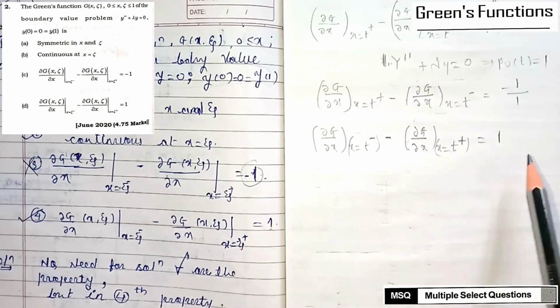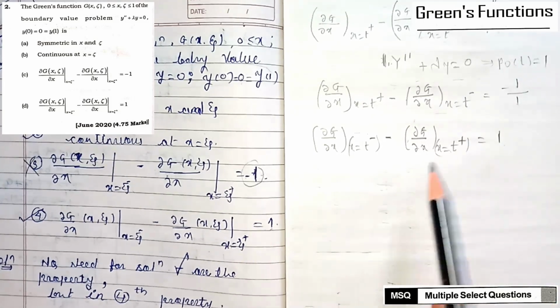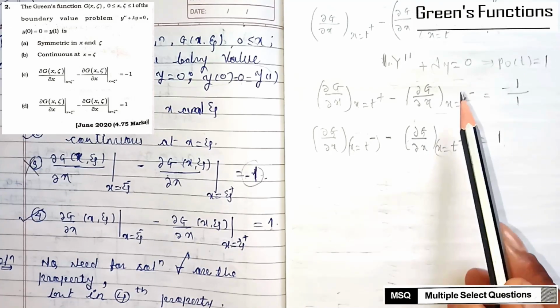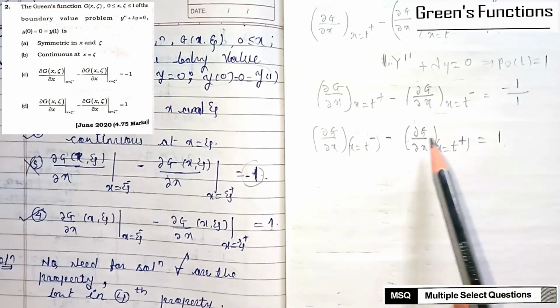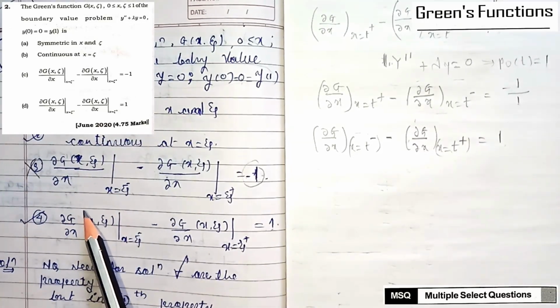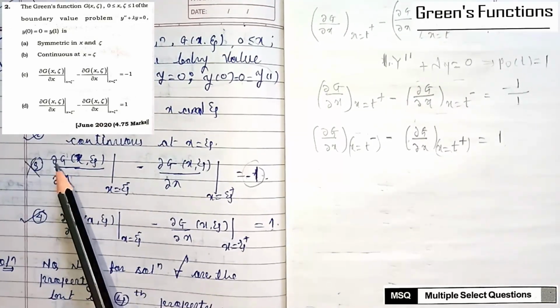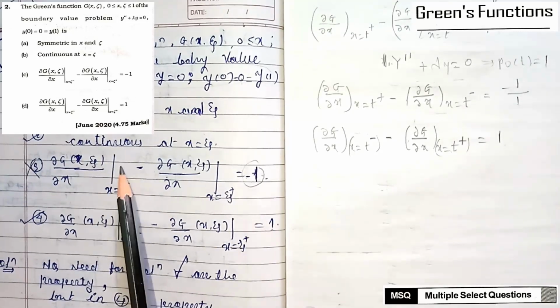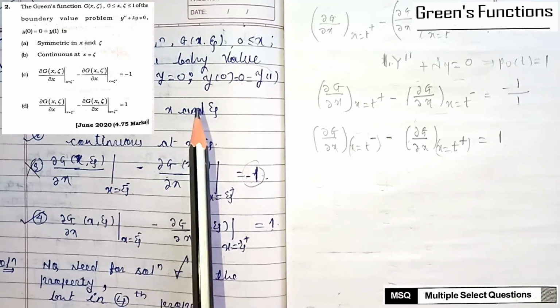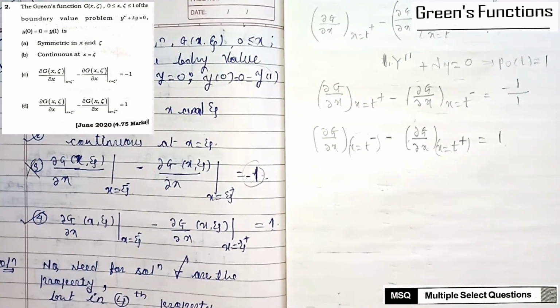So option number fourth matches the property that I explained over here. So options first, second, and fourth are true, and third, because of that negative sign, is discarded.